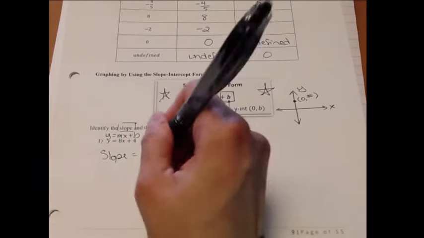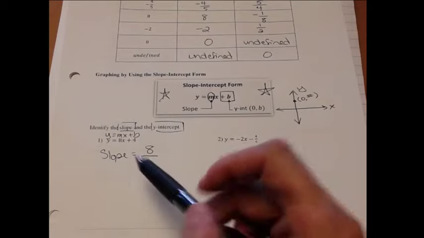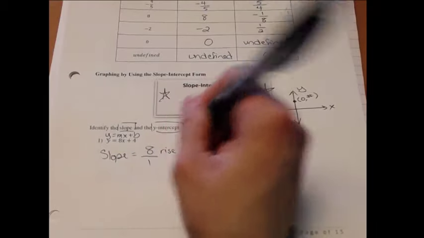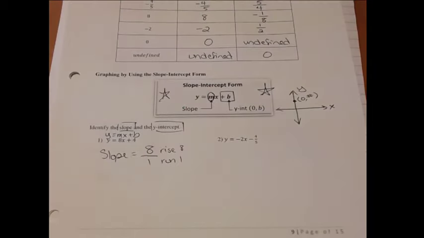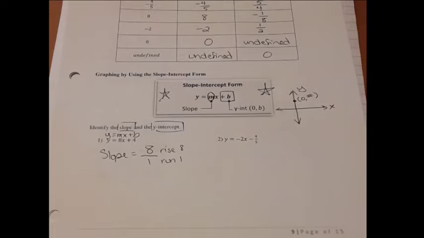You can write this as a fraction, 8 over 1, because it's helpful to note that slope is always rise over run or fall over run, obviously depending on whether it's positive or negative. So in this case, because my slope is 8 over 1, this means I am rising 8 and I'm running 1. And we'll see how that is applied when we actually graph lines using slope-intercept form.